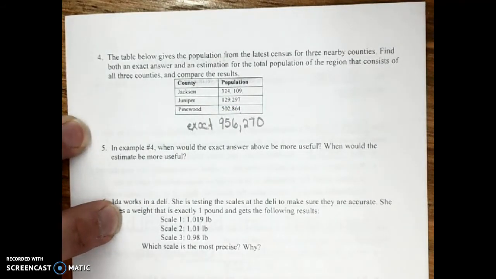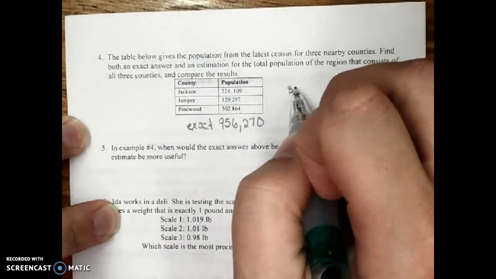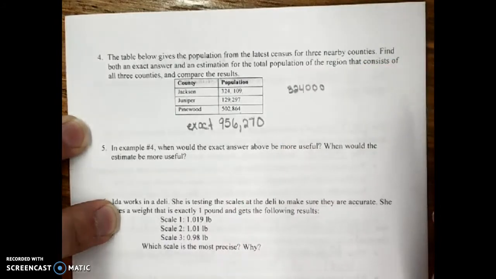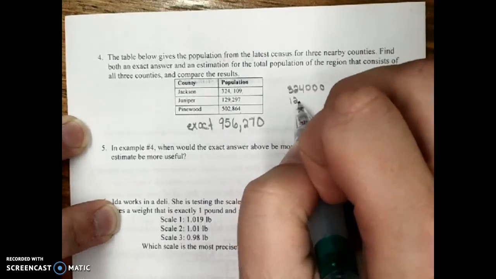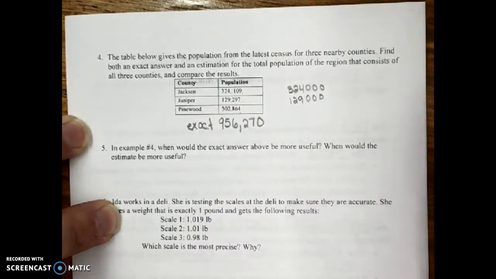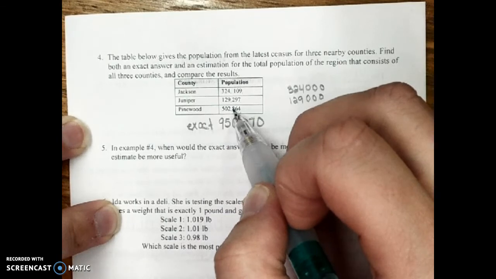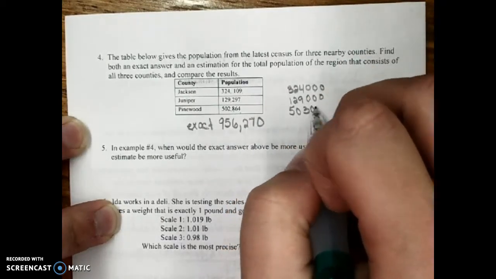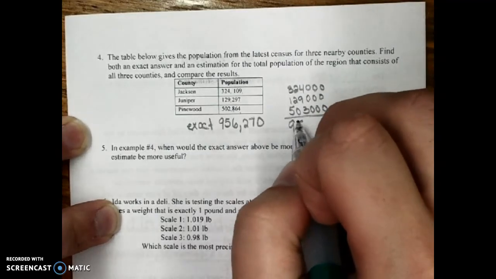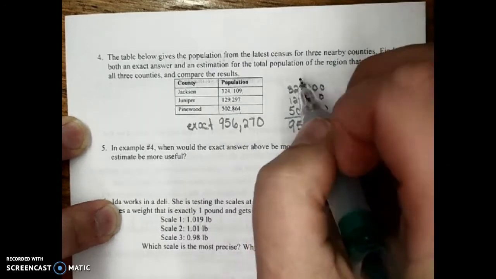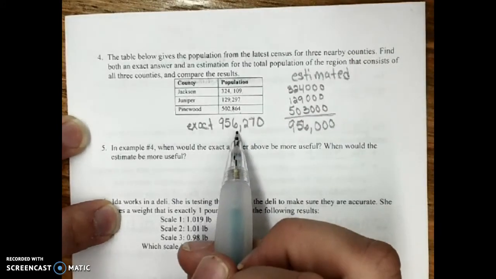Now if I estimate 324,109 people, I say that's about 324,000 people. I would estimate Juniper to be approximately 129,000 people. And for Pinewood, this 8 makes me think I should go ahead and go on up to 530,000. 530,000 for an estimated total of 956,000 people. This is my estimated total. This is exact. This is estimated.